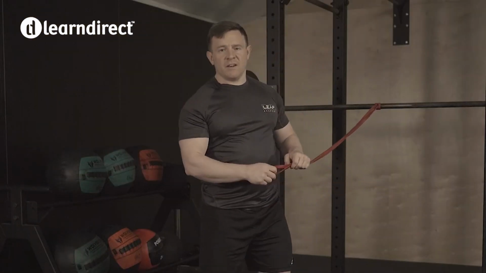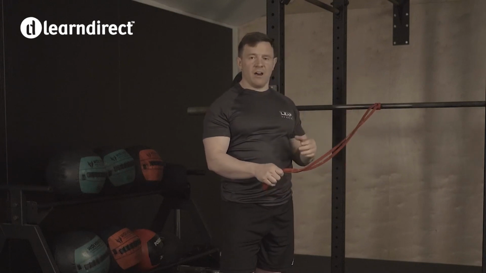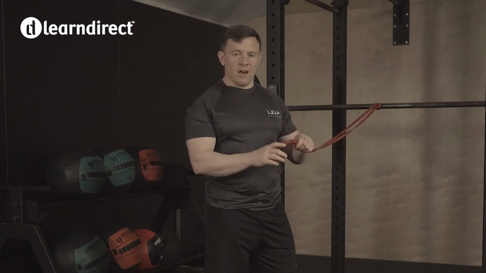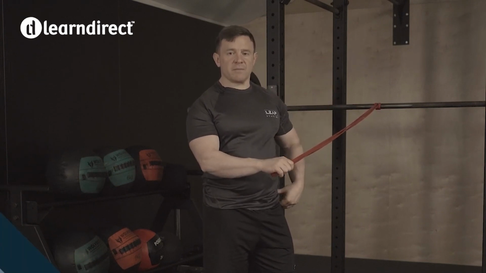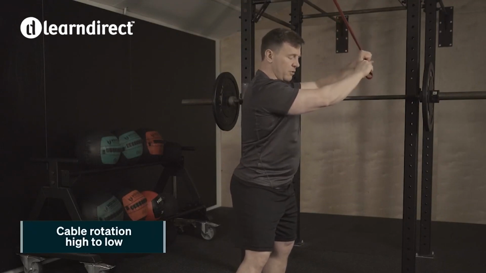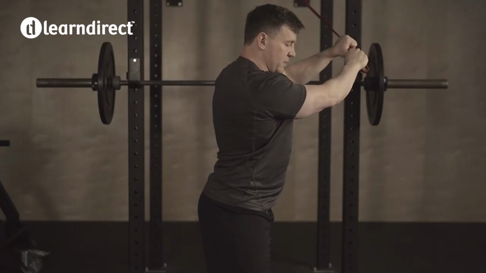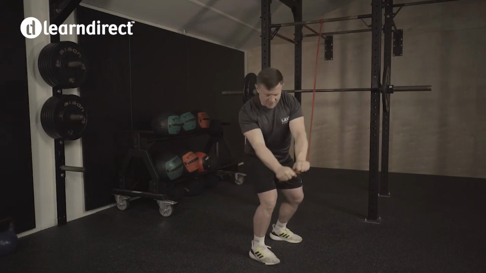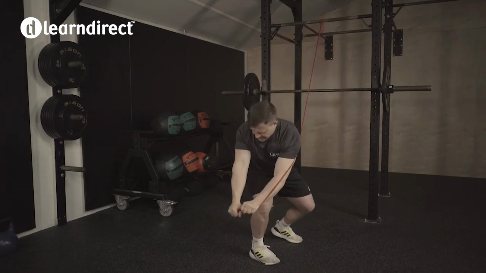Variations of this are going from high to low and low to high, which biases either the upper body musculature, the deltoids predominantly, or the hip musculature. So going from low to high would bias deltoids and the rotational component. Going from high to low would bias more of the hip complex. The cable rotation, high to low, start feet wider than shoulder width, arms outstretched, and then rotate down to the floor using the hip muscles to help you rotate towards the floor.